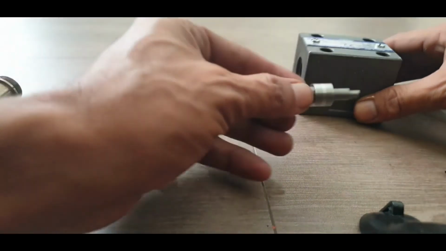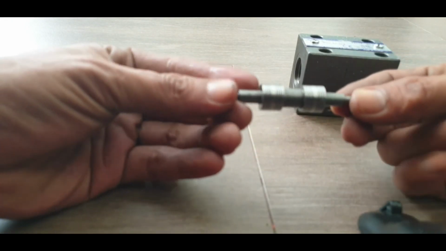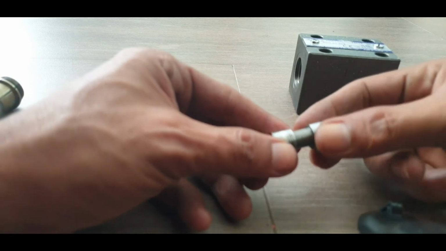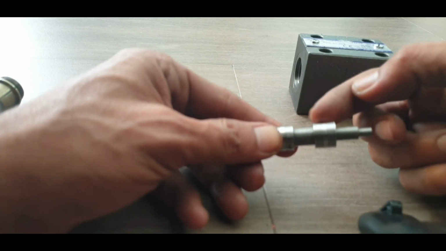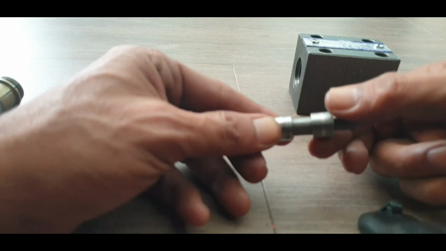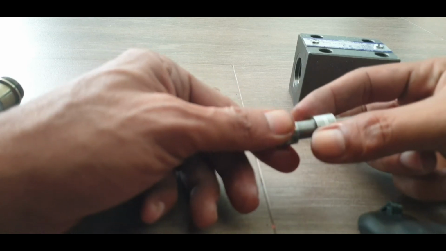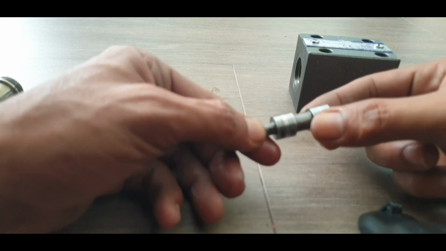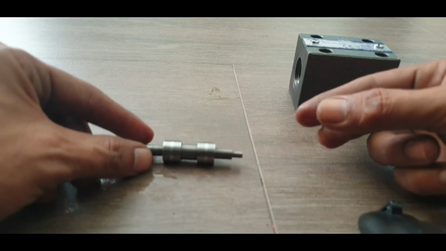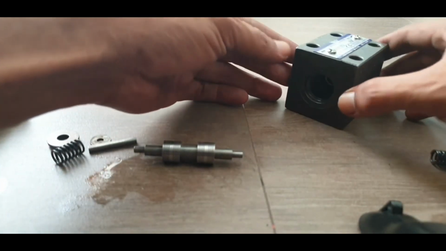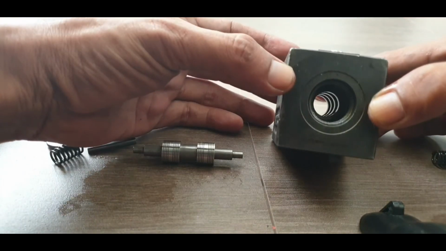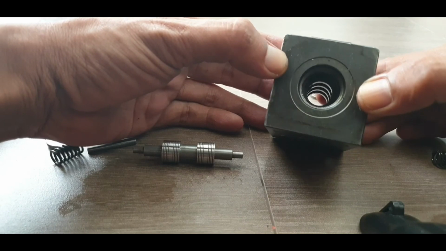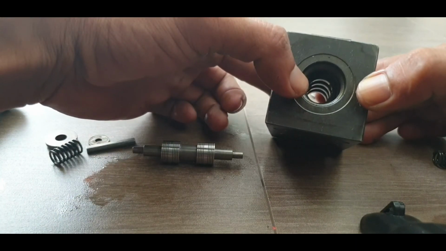Oops. So this is how it looks, a small one, and the material is, I think, quite hard, and this surface will be hardened because of the many friction here during open and close. Okay, so how do the holes look? Now you can see holes from this direction to the other direction.